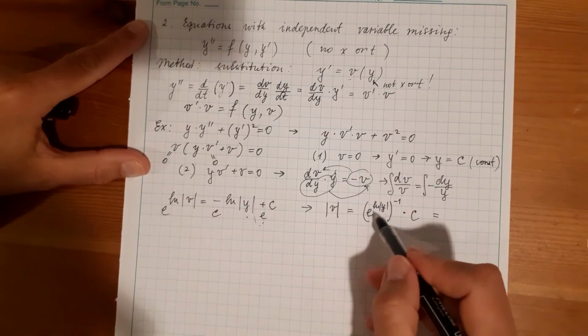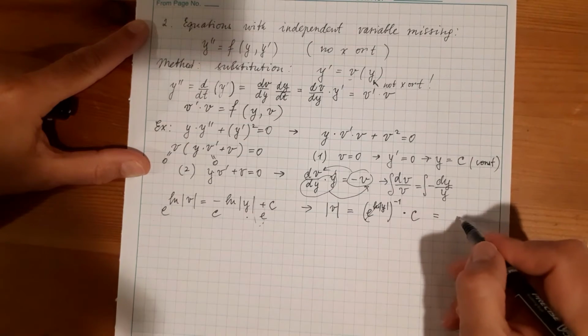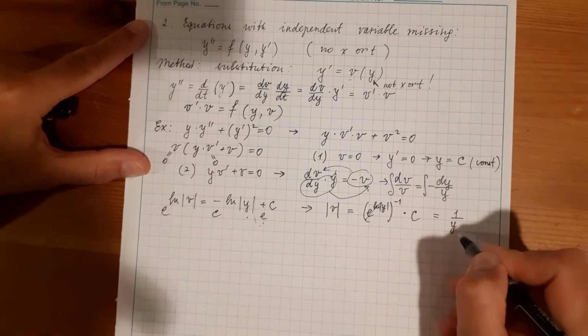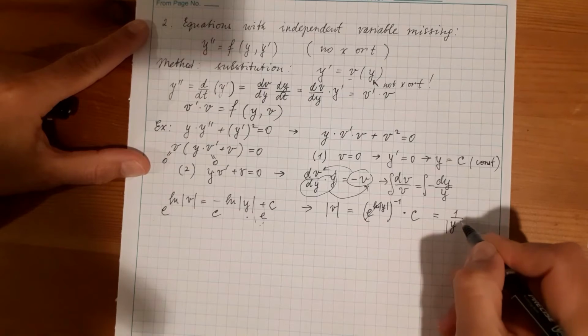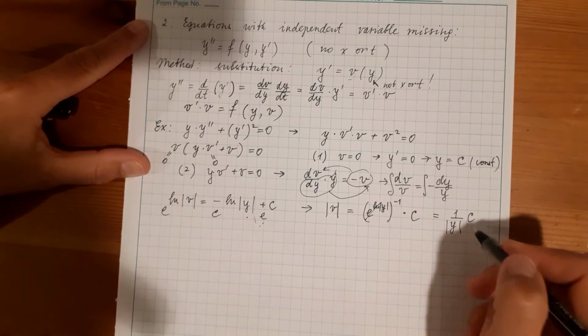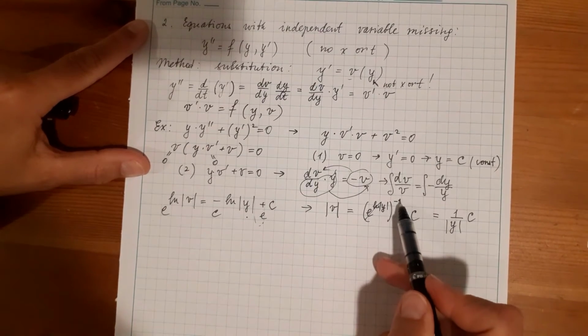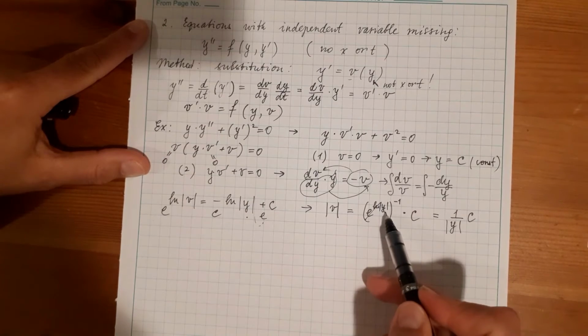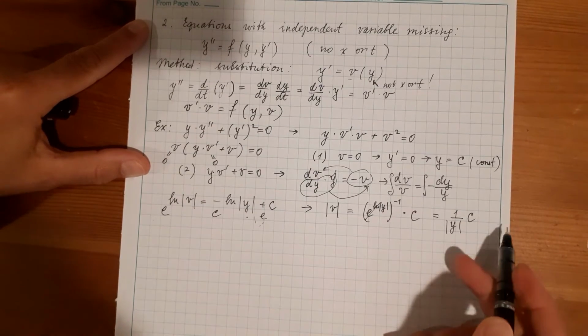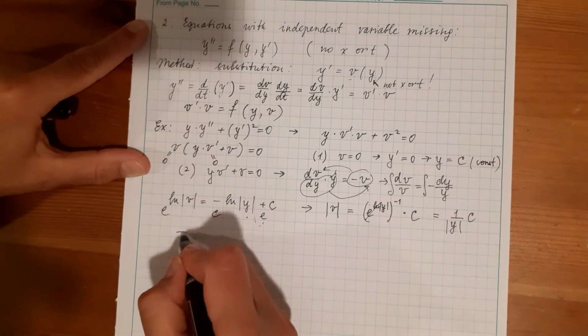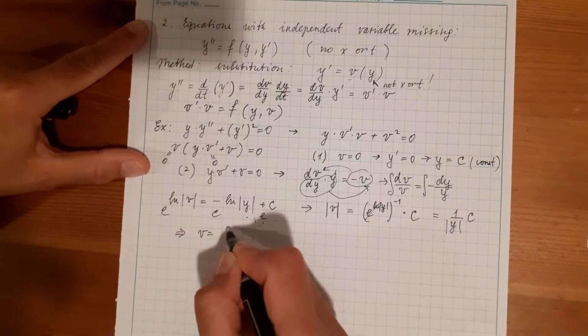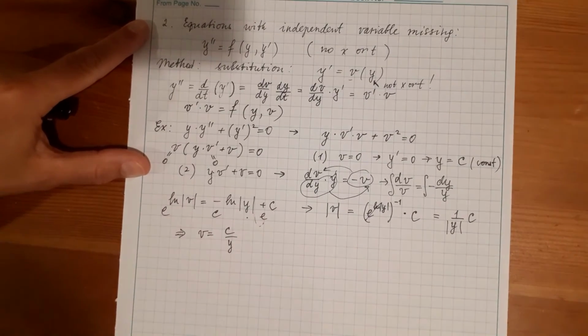I'm going to modify this expression a little bit. I'm going to get 1 over the absolute value of y, with a constant. Why is it 1 over y? Because it's negative 1. So this one is producing y, but if I apply negative 1, I'm going to put it in the denominator. So what I'm having is v equals constant over y.